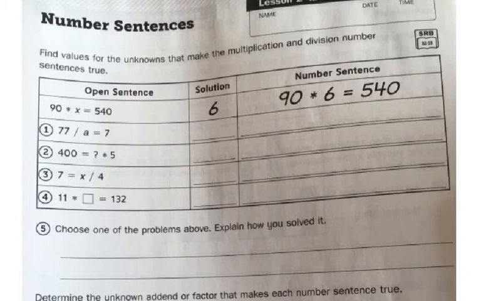So you'll see what they have is called an open sentence. It means it's missing a number. So in this case, some number times 90 gives me 540. In number 1, you'll notice this symbol right here, that is for division. It just means divided by. The asterisk is also multiplication. Division and multiplication. So for number 1, you're going to use your multiplication chart. I know it's a division problem, but remember we can use it for division as well.